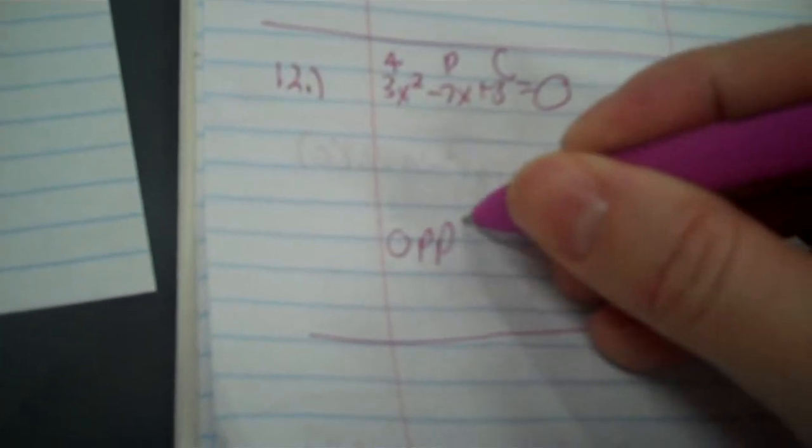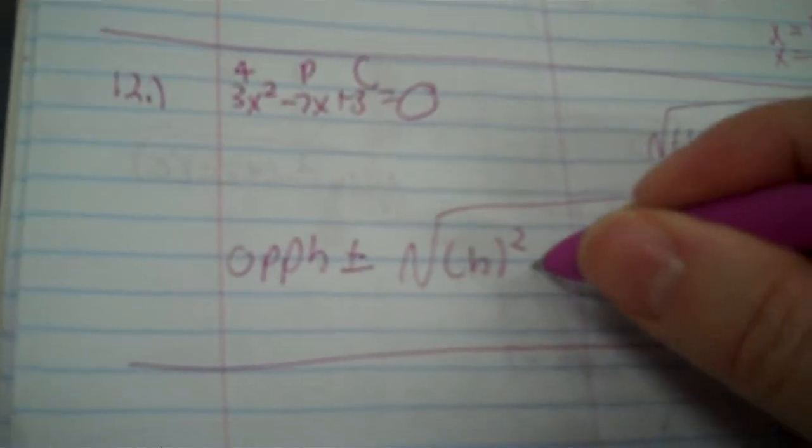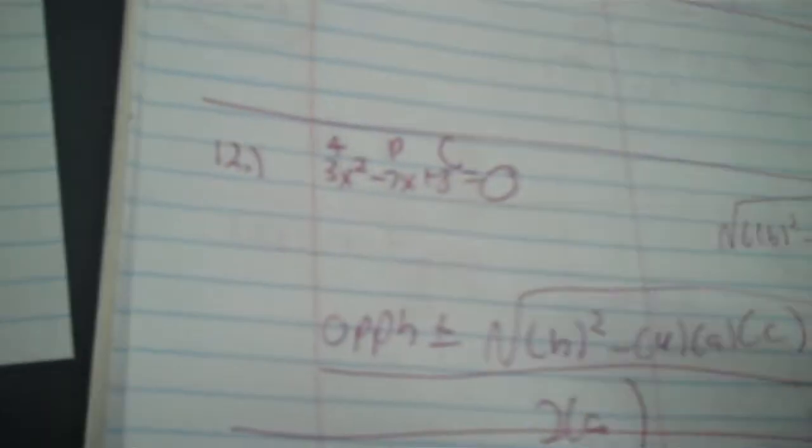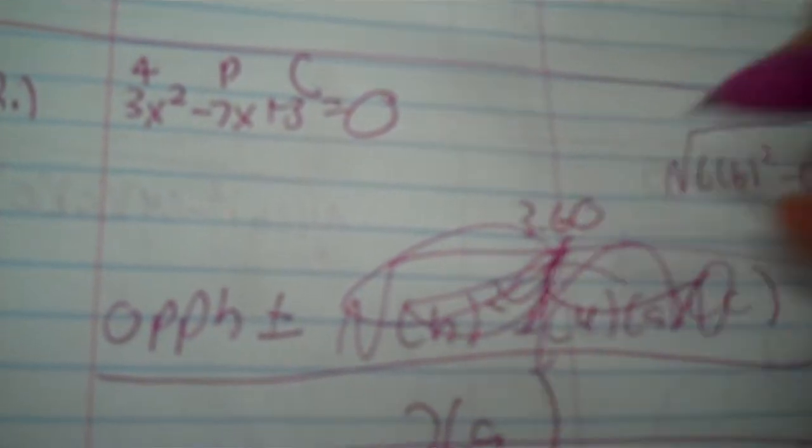That's the song. Okay, so the opposite of b is going to be, by the way, get rid of the square root. I just plugged that in. You got 3.61 or 60. Just go 60. So we got 7, and then 2 times 3 is 6.